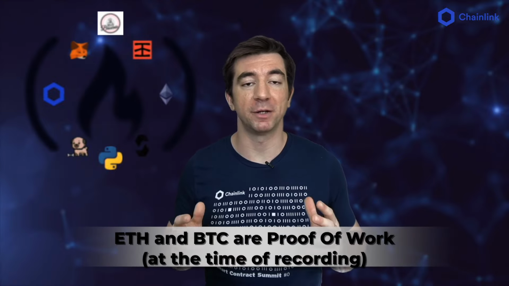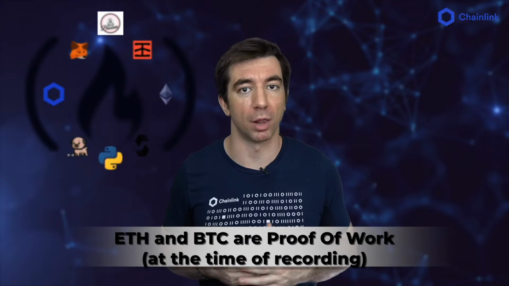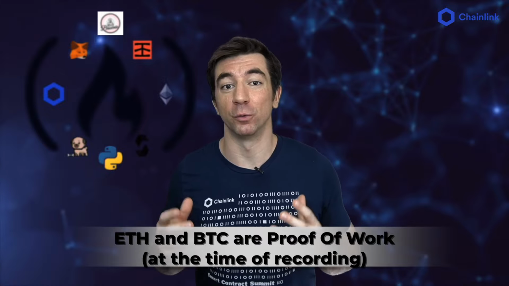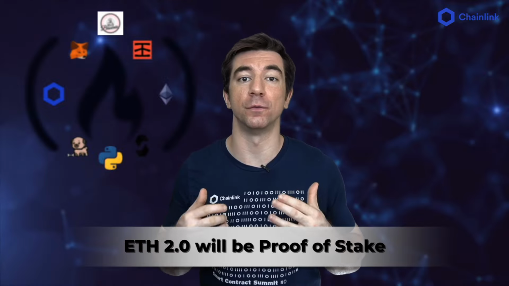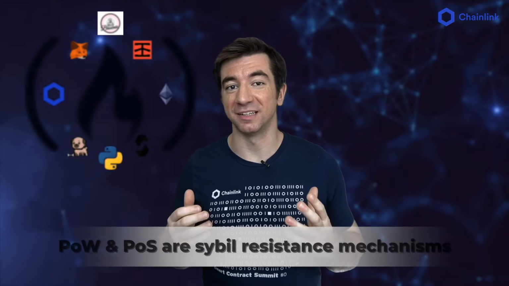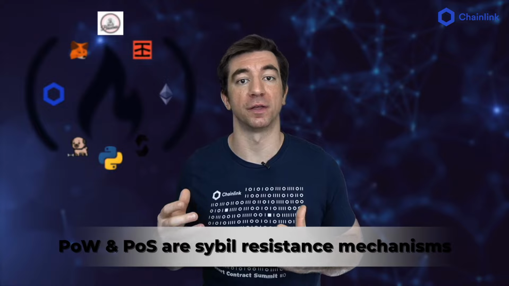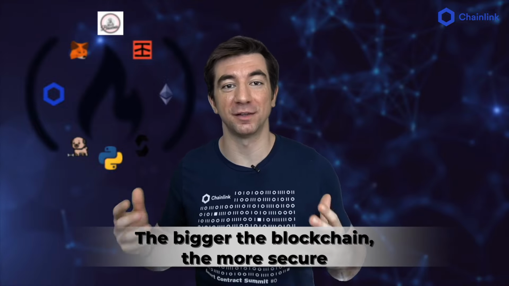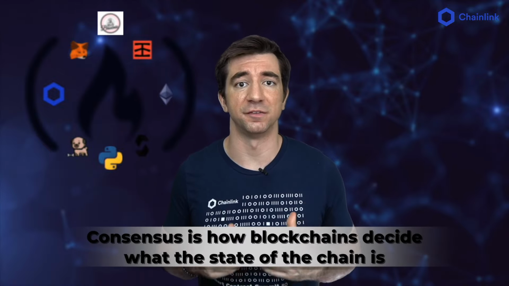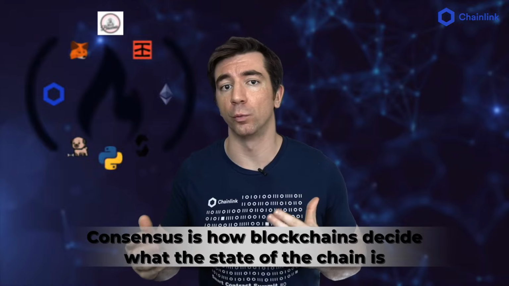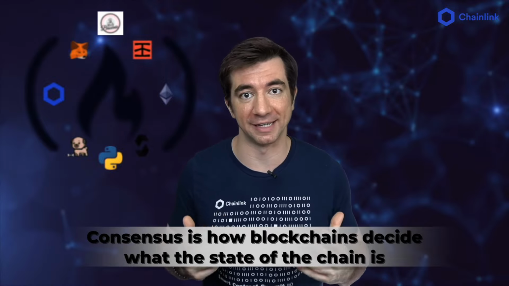So let's do a quick recap before moving on. Ethereum and Bitcoin are currently both proof of work blockchains that follow Nakamoto consensus. However, Ethereum is moving to Ethereum 2, which will be a proof of stake sharded blockchain. Sybil attacks are prevented due to protocols like proof of work and proof of stake. 51% attacks grow increasingly harder with the size of blockchain, so you should run a node. Consensus is the mechanism that allows a blockchain to agree upon what the state of the blockchain is.